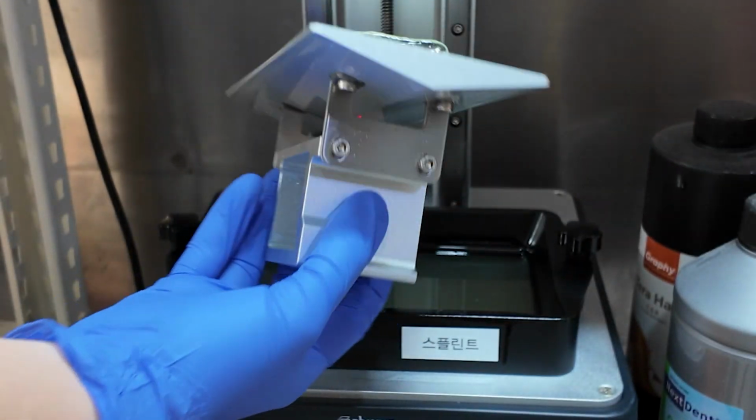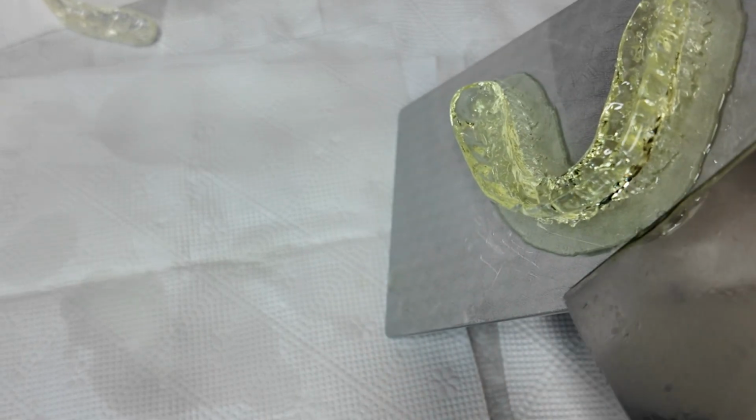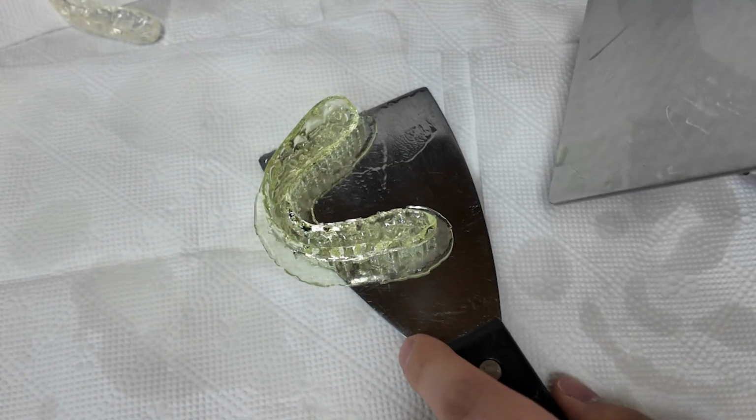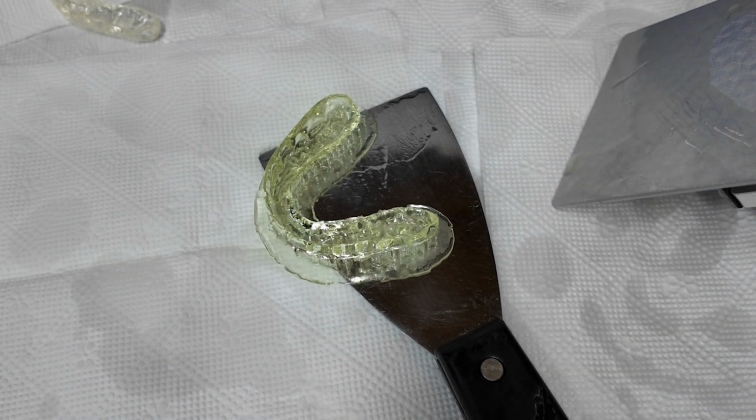Post-process phase. Plate removal. After printing, carefully remove your model from the build plate. We'll demonstrate techniques to do this safely without damaging your print.